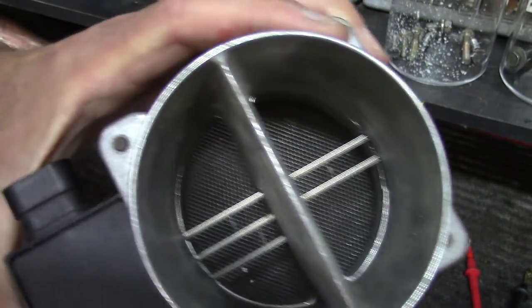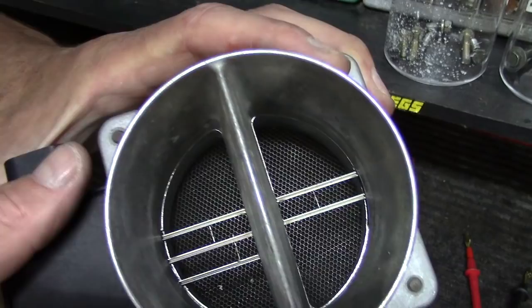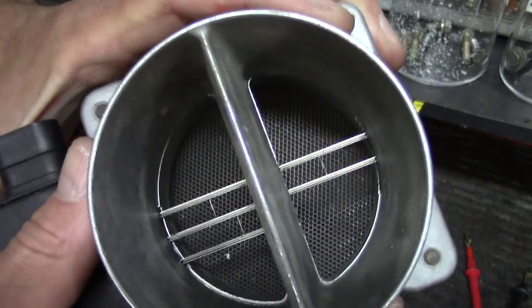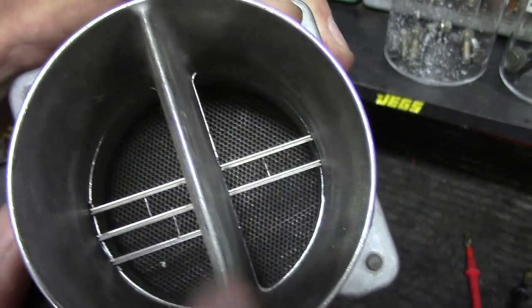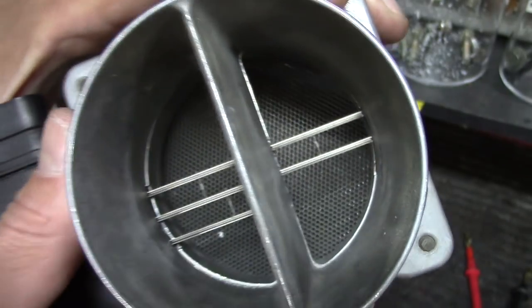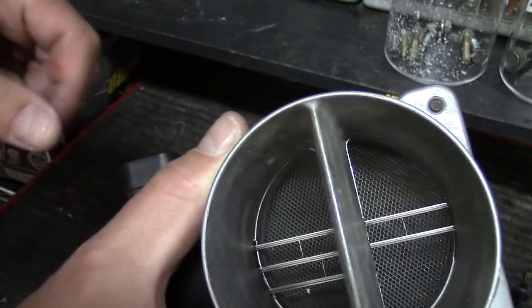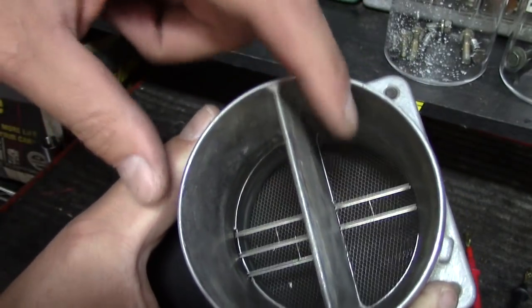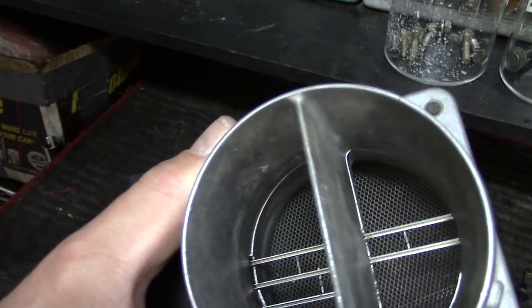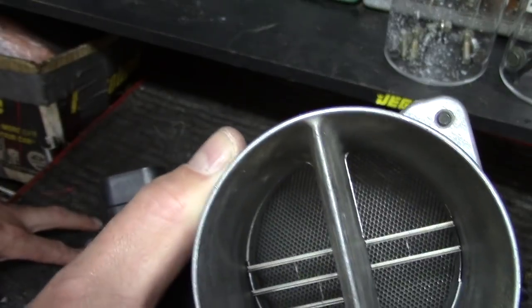Those are your MAF hot wires, and a very common problem is these getting dirty. We will cover that, of course, with the inaccurate MAF reading, a very, very common problem. And obviously we can see these kind of remind me a little bit of the filaments in a light bulb, and they're very thin and delicate like that, and they can break.